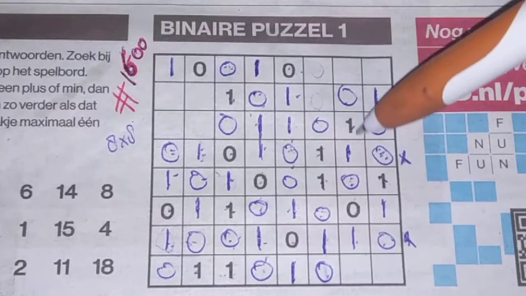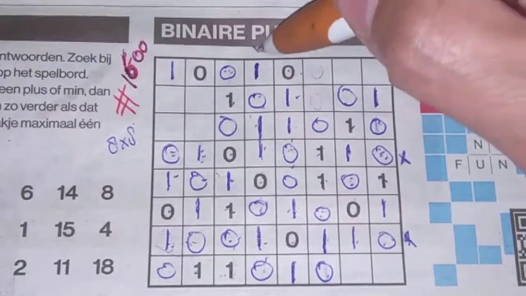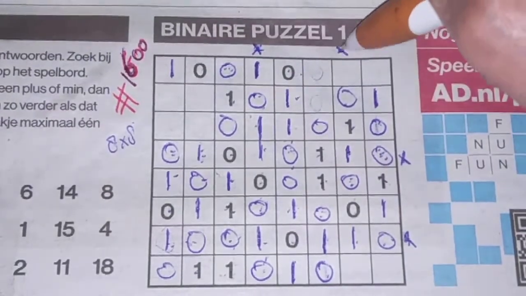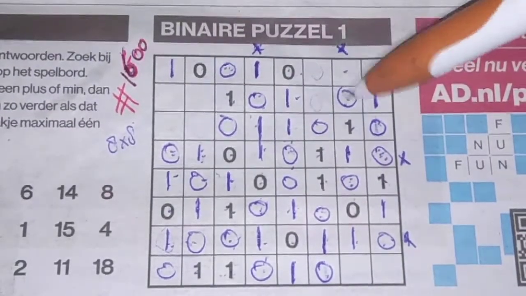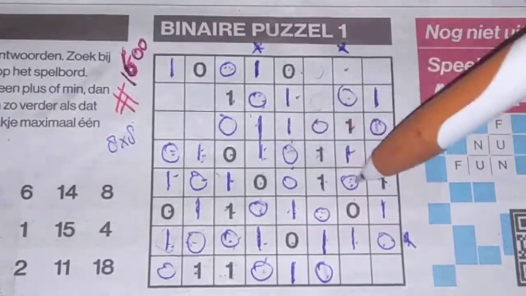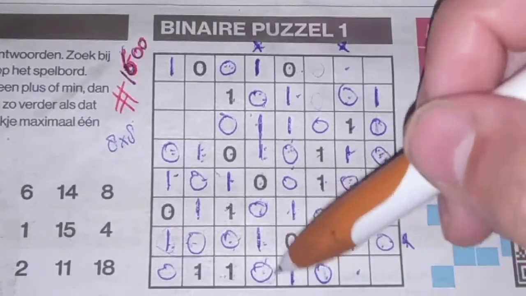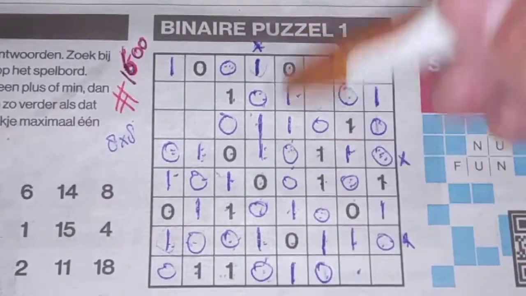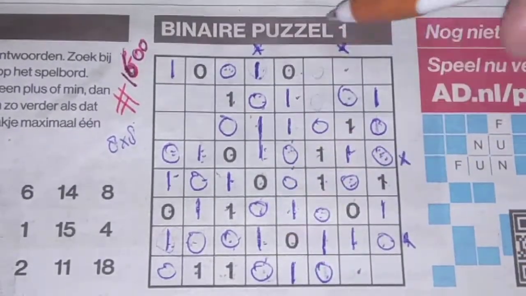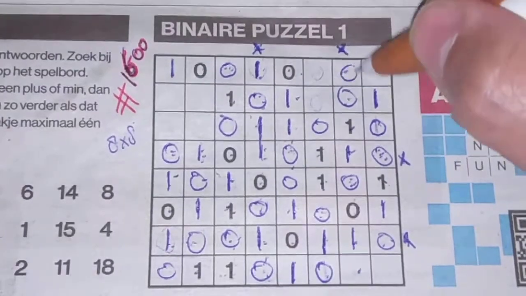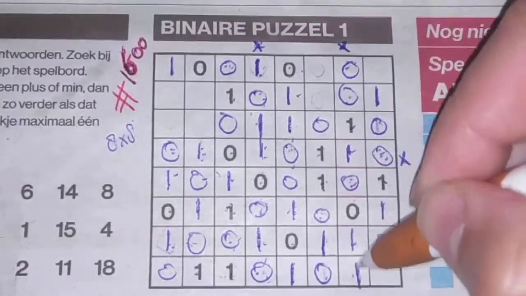We have, yes, this one and that one. 0, 0, 1, 1, 1, 1, 0, 0, 0, 1, 1, empty box. So we need to switch these two numbers. We have a 1 here, this should be an O, we have an O there, this should be a 1.